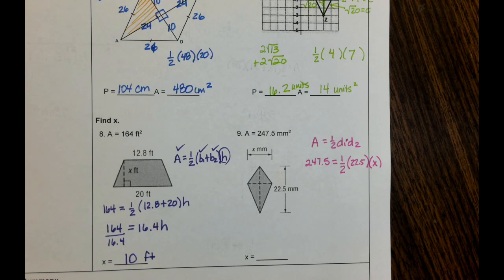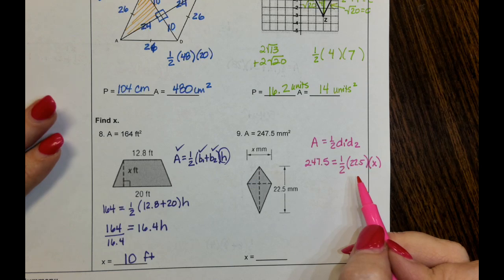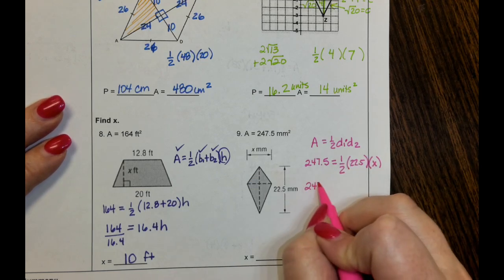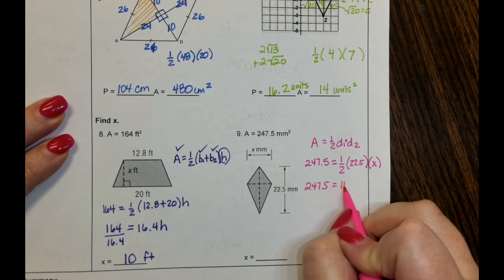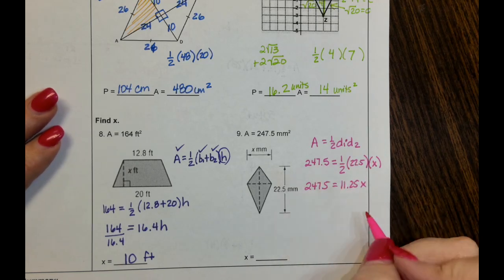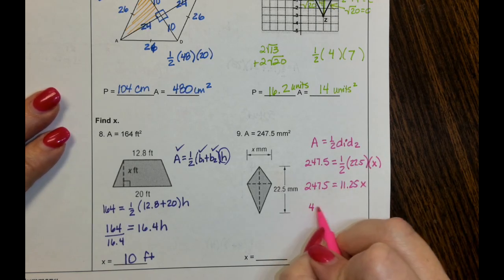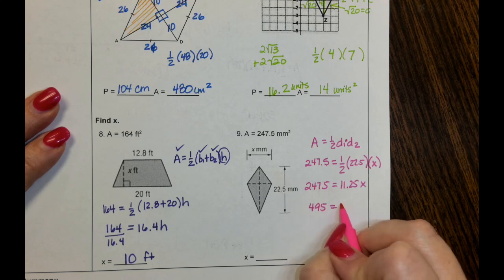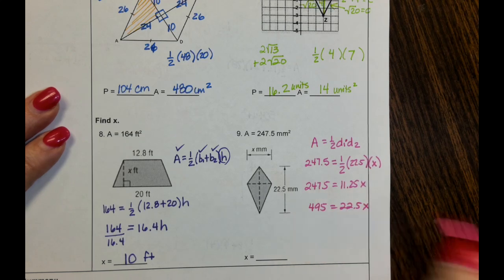Now, you can handle this a couple of different ways. It doesn't matter. You can take half of 22.5 and get 247.5 is equal to 11.25x. Or you could multiply everything by 2 and get 495 is equal to 22.5x.